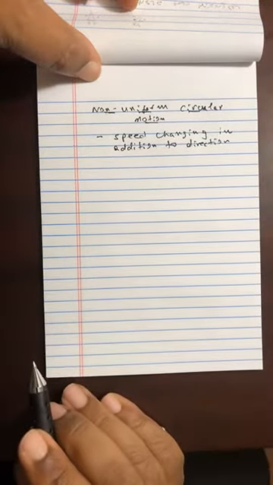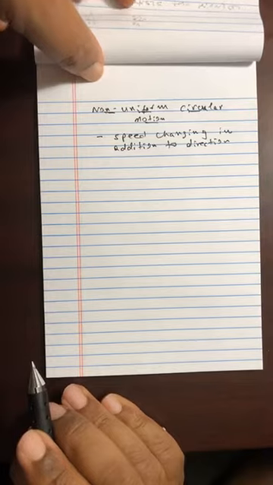We have acceleration due to change of direction, which we already saw in the previous section. It's called centripetal acceleration. And in this case, we also have acceleration due to change of speed.